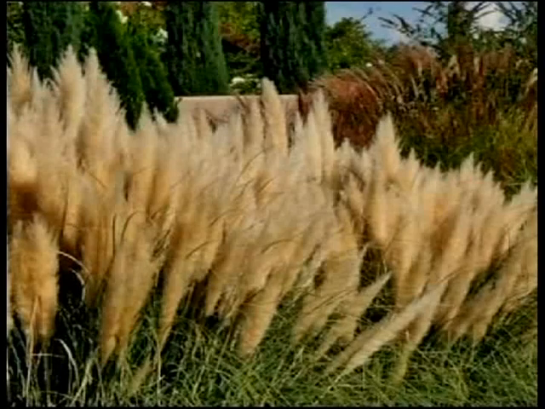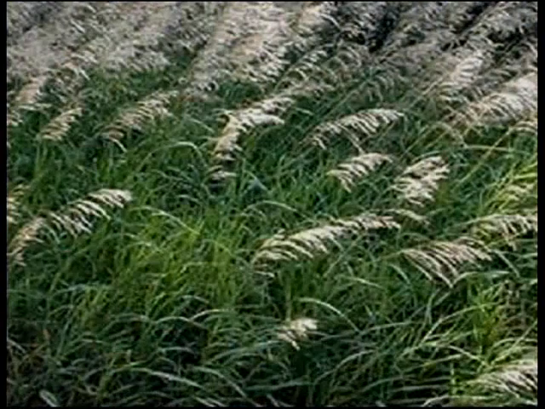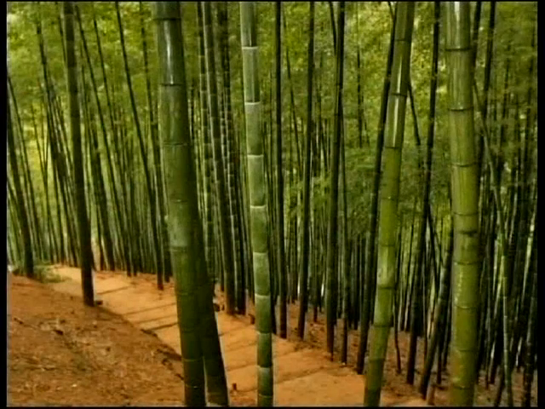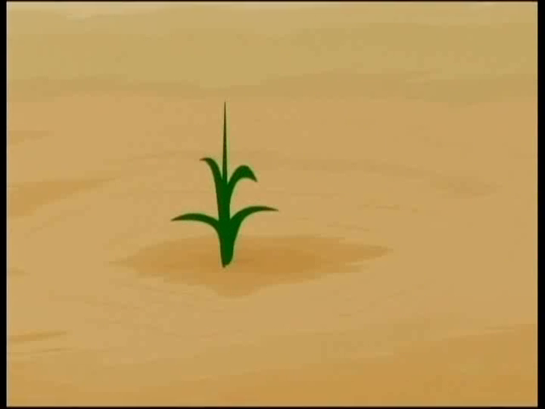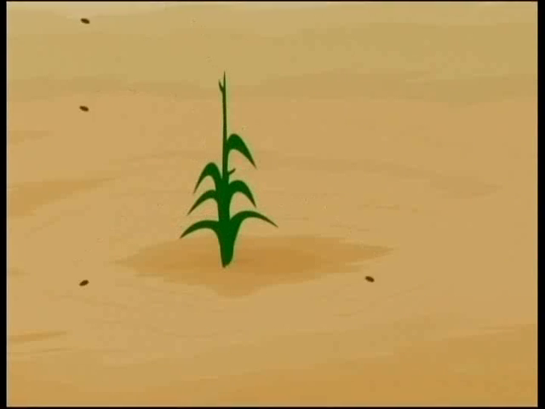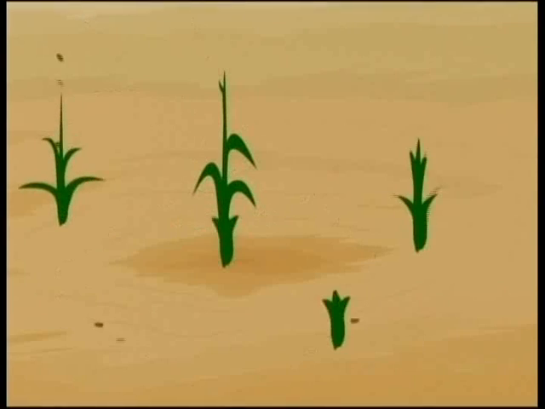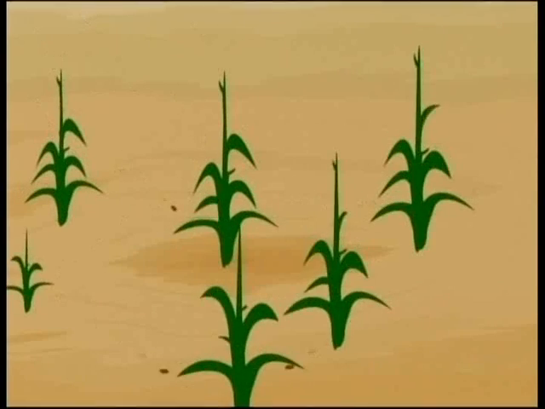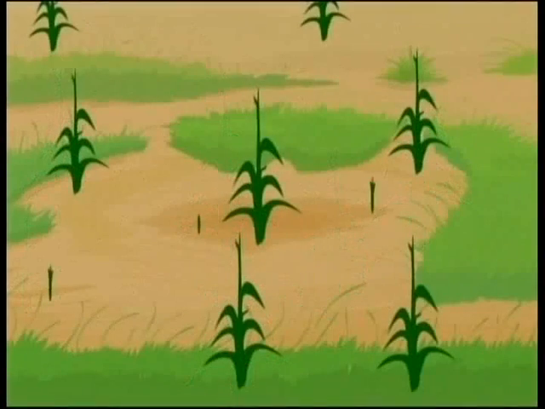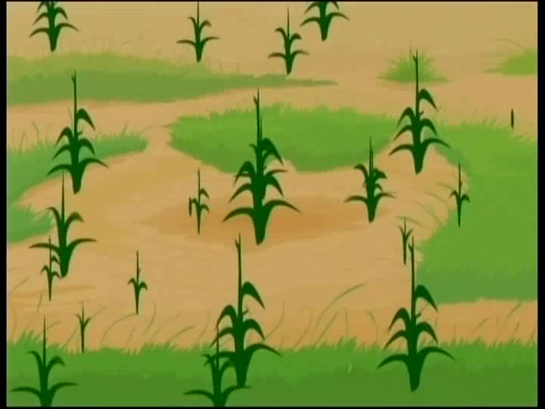Many of the world's fastest growing plants are various types of grass, including bamboo. Most grassland plants have another trick. By releasing vast amounts of seeds, they make sure that they are first to take over patches of bare ground.